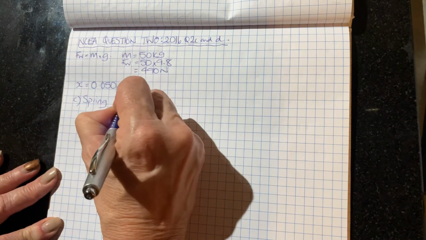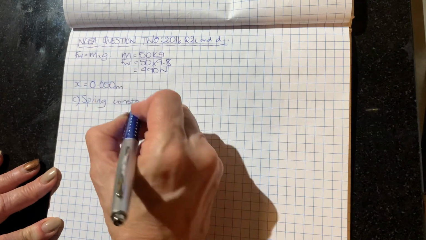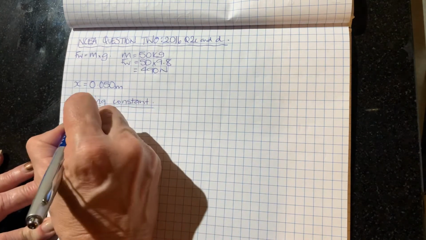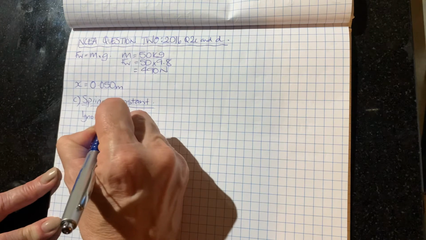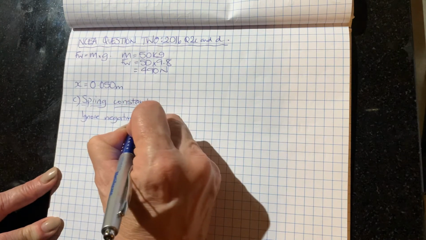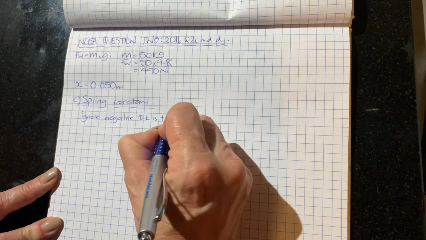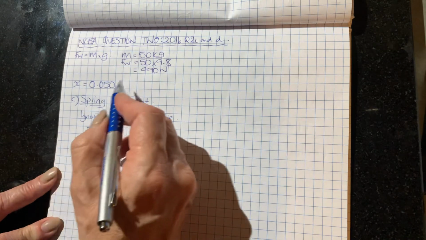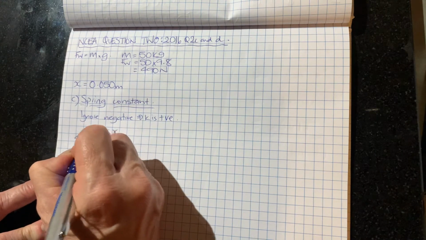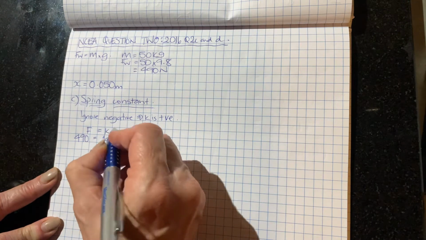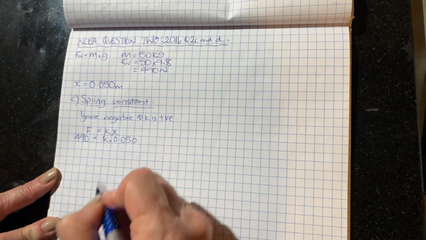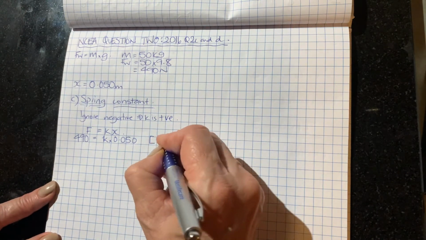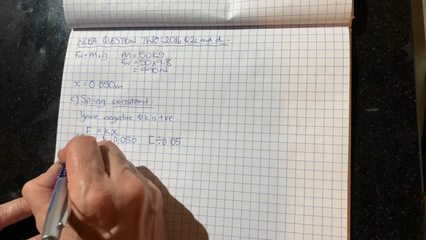So that's actually going to be nice and easy now that we've got a weight force and we've got an extension. Remember, spring constant is always positive, so we can ignore the negative in the formula, because K is always positive. So we've got F equals Kx. Our weight force is 490. K is what we're trying to work out, and we multiply that by 0.050. Okay, and in the brain box off to the side, we're going to divide both sides by 0.05.